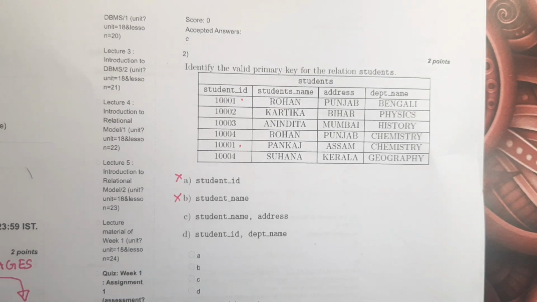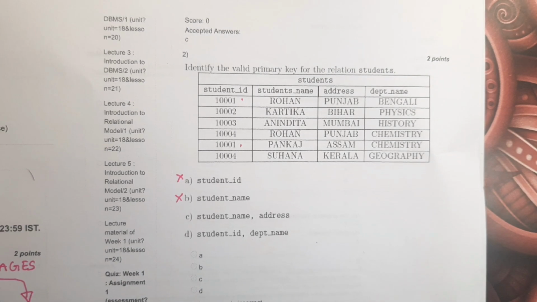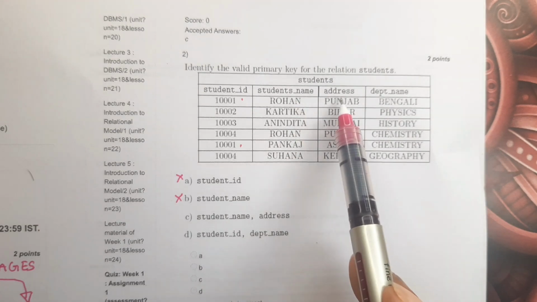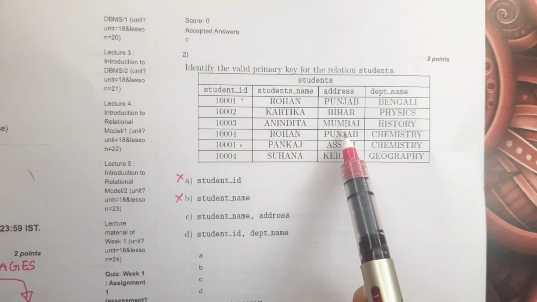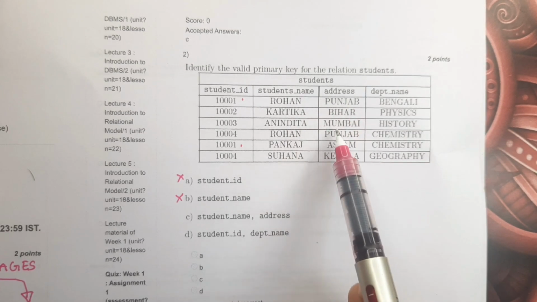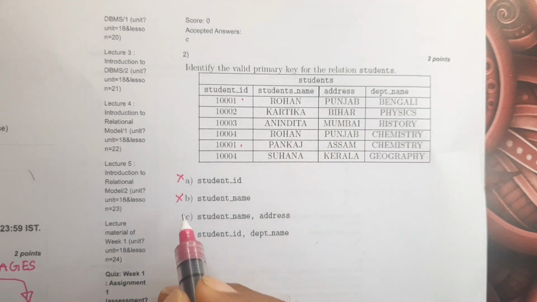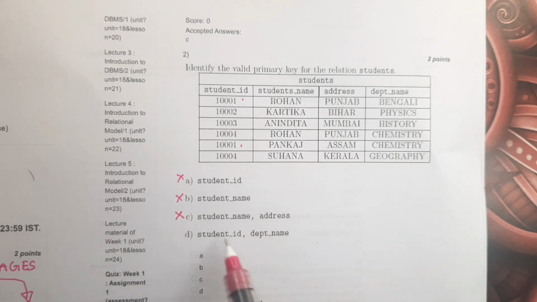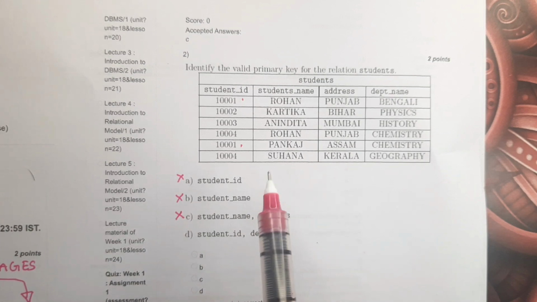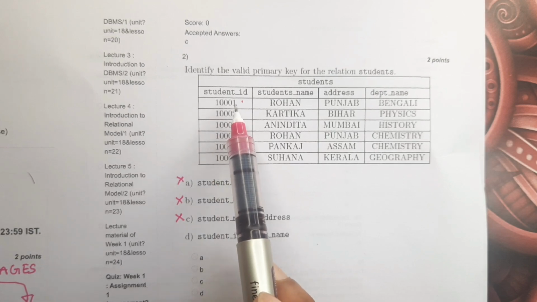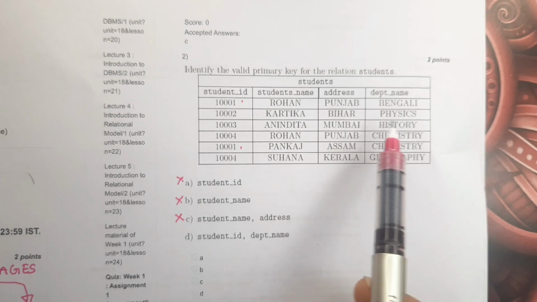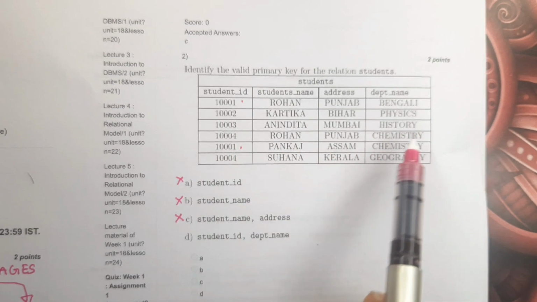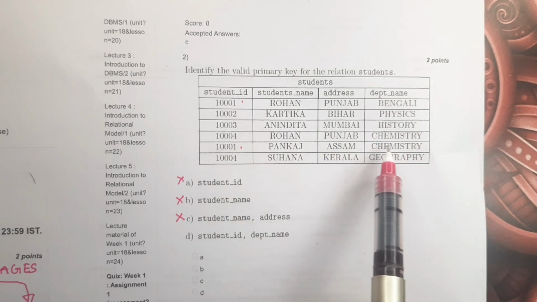If you see student name, address: Rohan Punjab, Kartika Bihar, Anandita Mumbai, Rohan Punjab. So Rohan Punjab, same names are there. Hence we cannot say this is a primary key. But if you see student ID, department name: 10001 Bengali, 10002 physics, 10003 history, 10004 chemistry, 1001 chemistry.